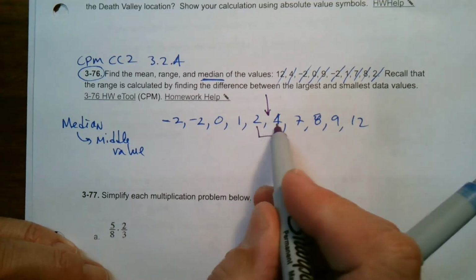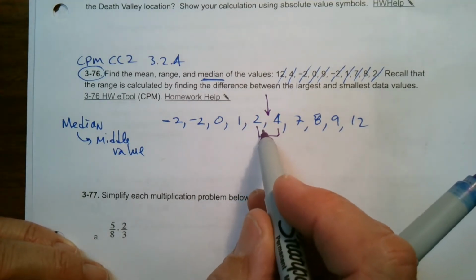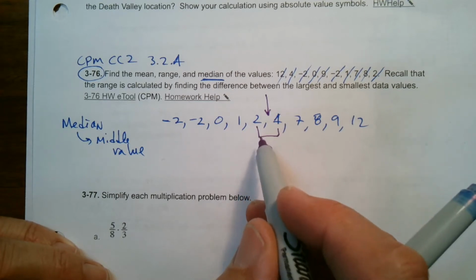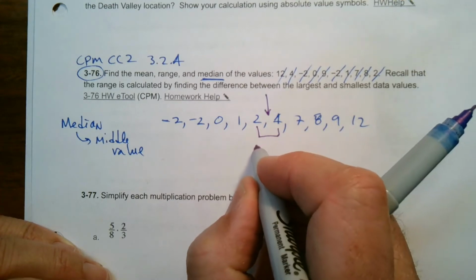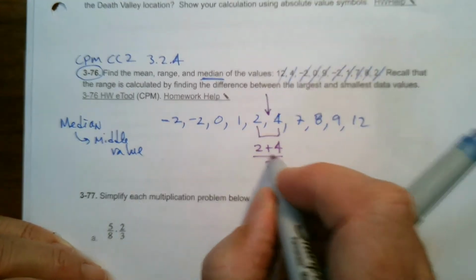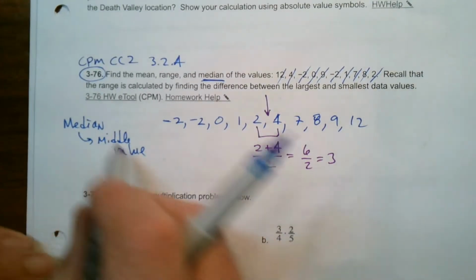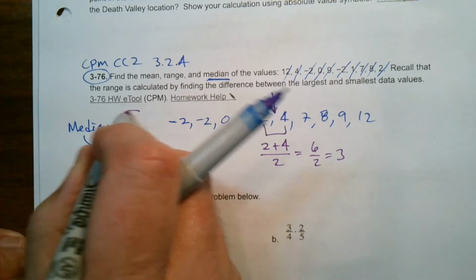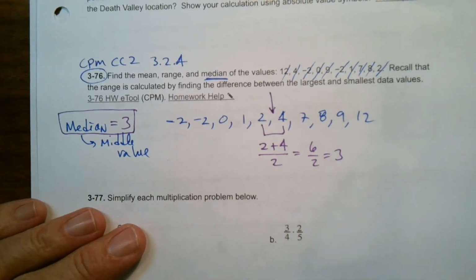Well, we may be able to just see it, 2, 4. What's right in between 2 and 4 is 3. But if you don't, how to do this is you would add those numbers up and then divide by 2. So 2 plus 4 divided by 2, which is 6 divided by 2, which is 3. So my median is 3. I'm going to circle that so I'm good to go.